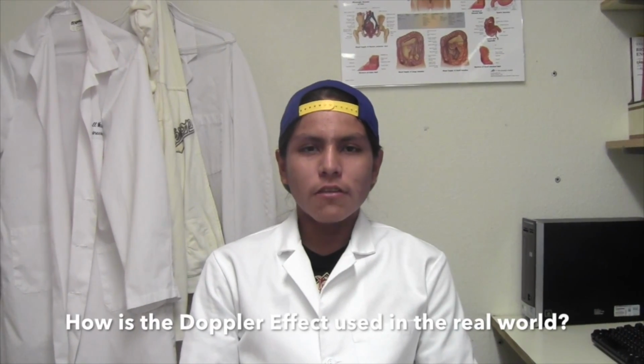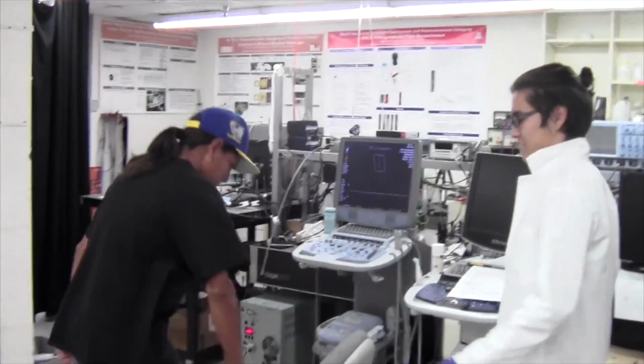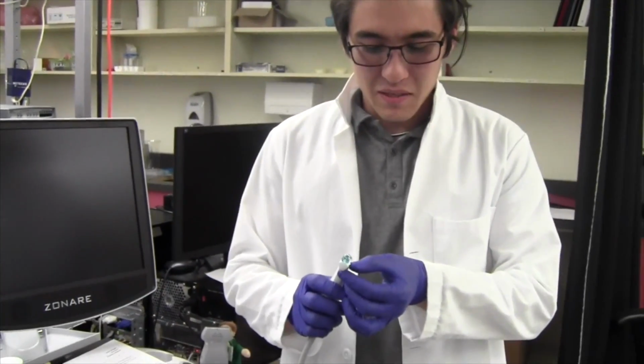Are you here for your appointment? How is the Doppler effect used in the real world? Here, have a seat. What is this device? So this is an ultrasound device I'll be placing by your neck so I can measure the Doppler, or the velocity of your blood flow in your carotid artery.